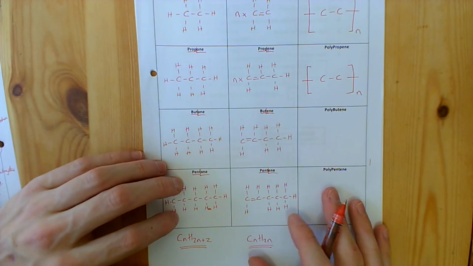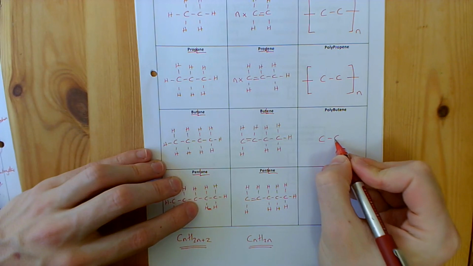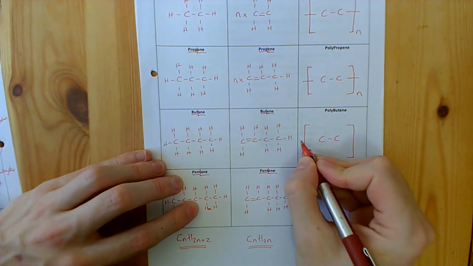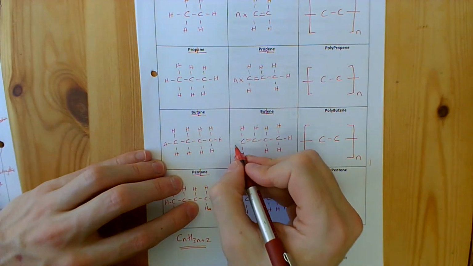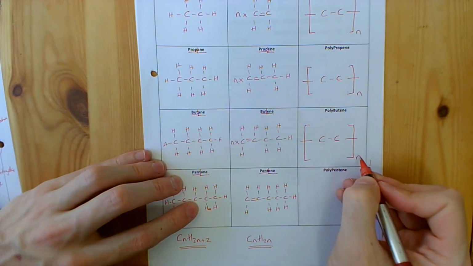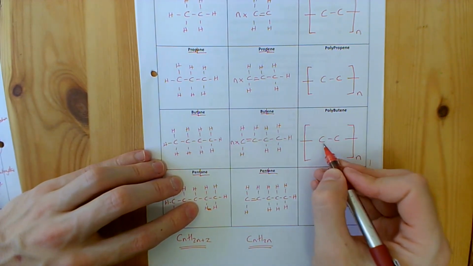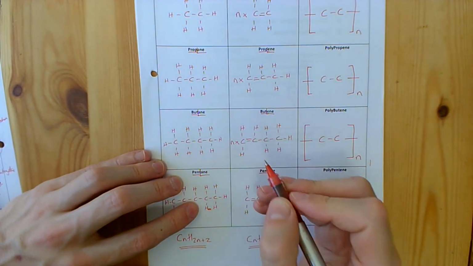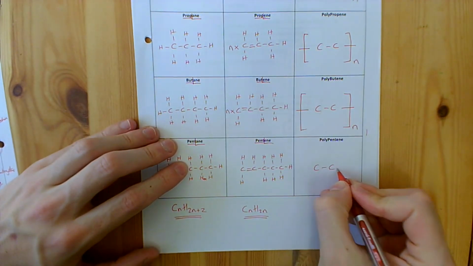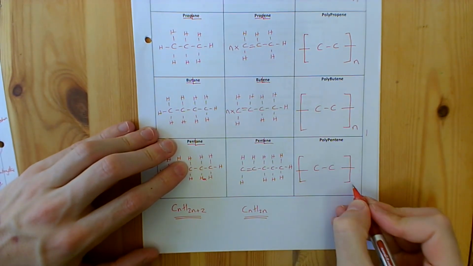So polybutene, no prizes for guessing what this is going to start off as. 2 carbons with a single bond, square brackets, continuation bond, N. So if I had N number of butene monomers, I would get this repeating N numbers of times. Again, butene has 4 carbons, but I've only drawn 2 because I'm only drawing the 2 that had the double bond. And then finally, for pentene, 2 carbons, single bond, continuation bonds, N.